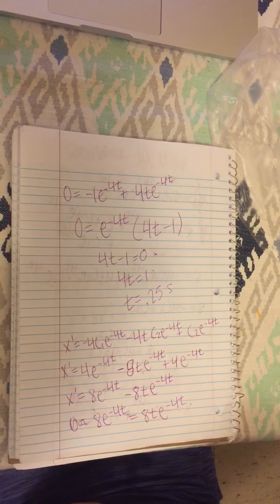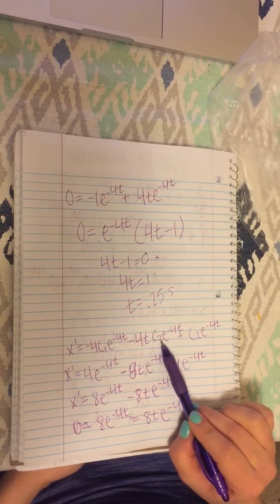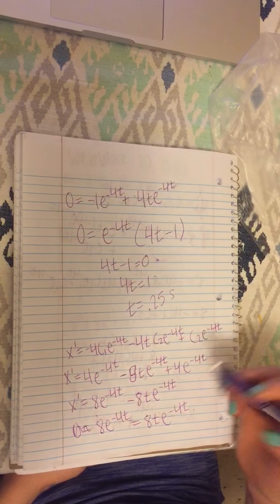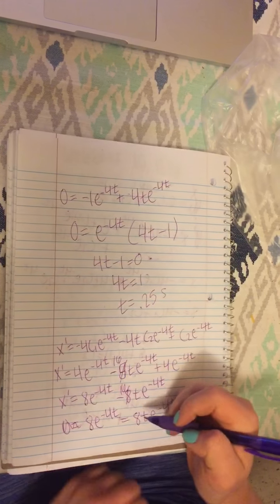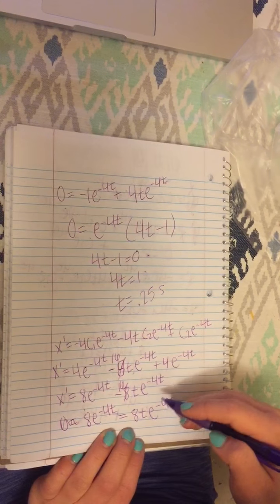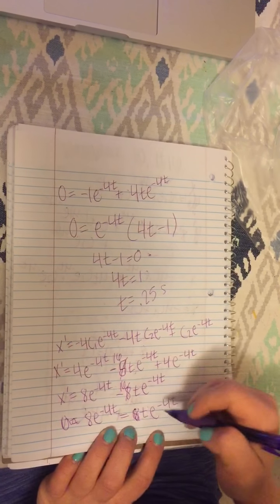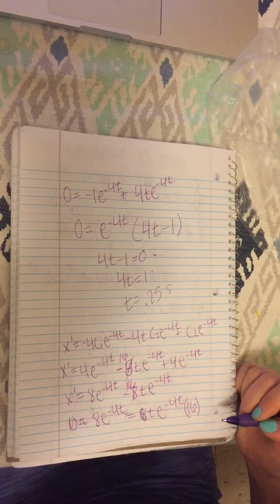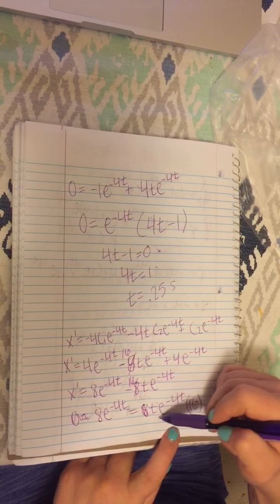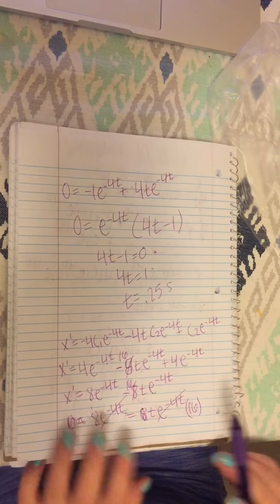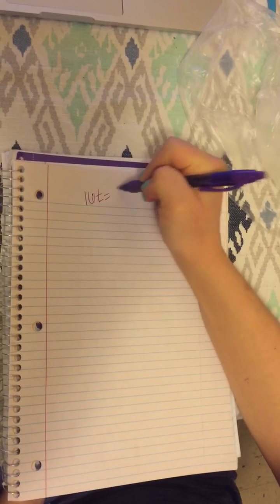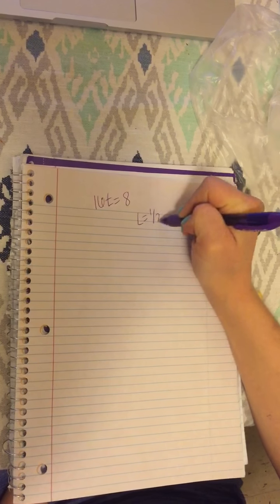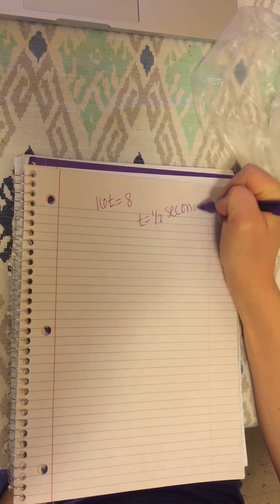Oh, I messed up here. This c2 is 4. So 4 times 4 equals 16, not 8. It's an easy fix. Right away we can get rid of the e to the negative 4t because it's on both sides, and we're left with 16t equals 8. So t is equal to 1/2 seconds.